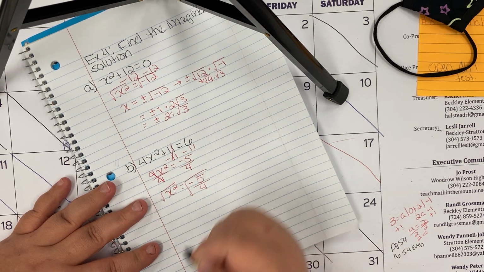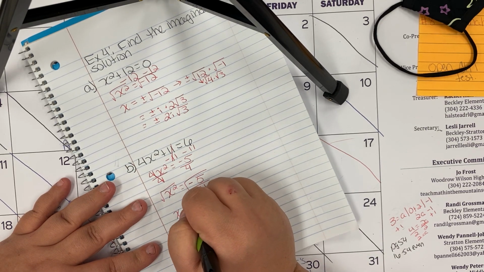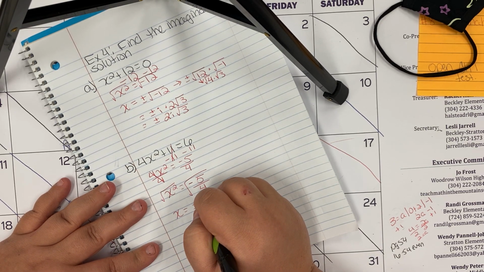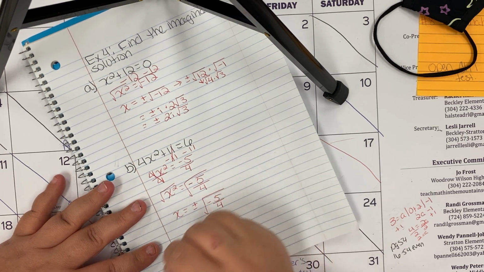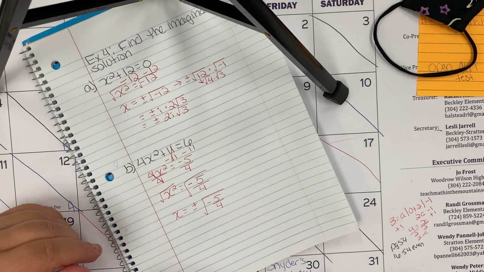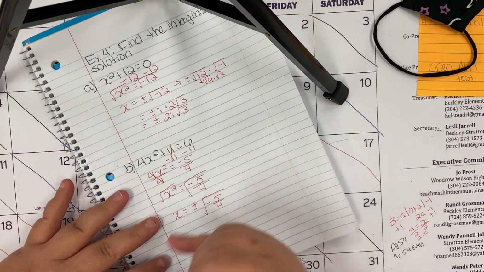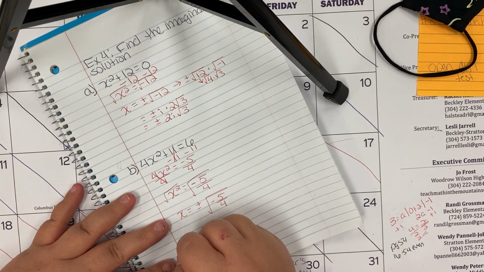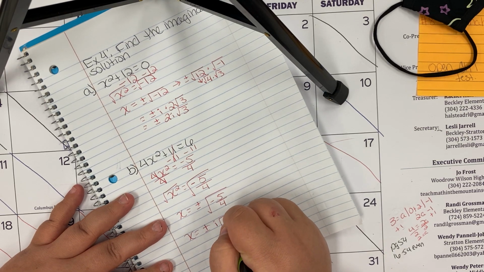I'm going to take the square root. x is going to equal plus or minus the square root of negative 5/4. So again, since I have that negative under the square root, I'm just going to go ahead and pull out the i. x is going to equal plus or minus i square root of 5/4.